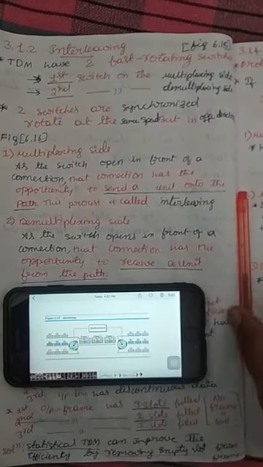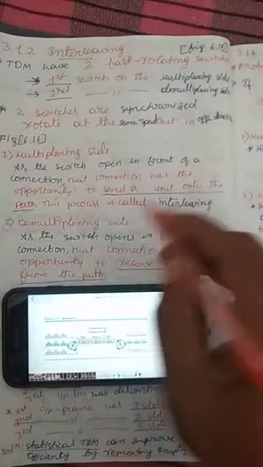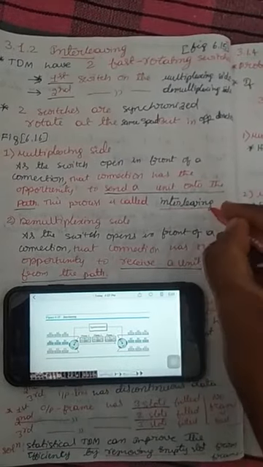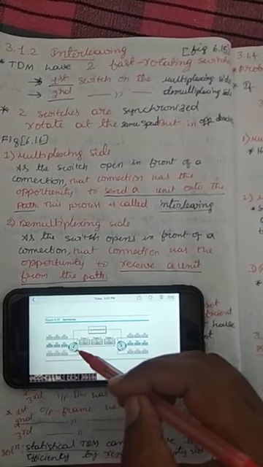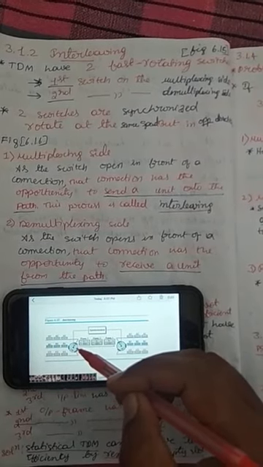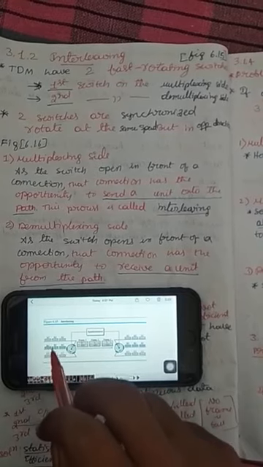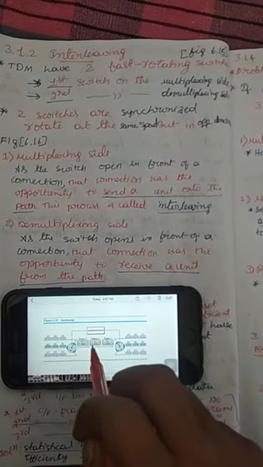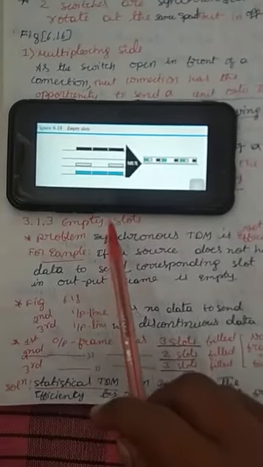Okay, this is the working of what I called interleaving. What is interleaving? When the multiplexing side switch is open, the sender will send the units to the path, that is interleaving. Okay, next concept is empty slot.